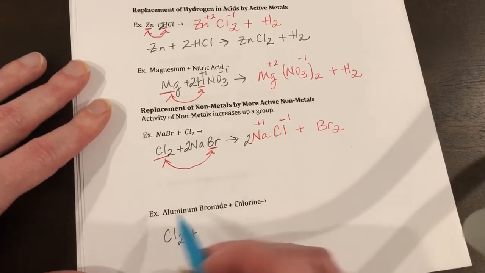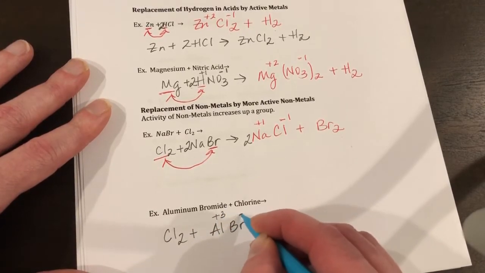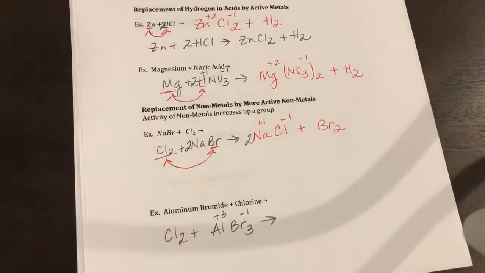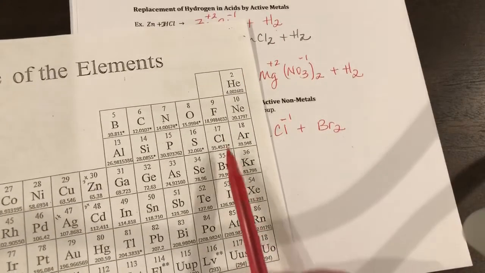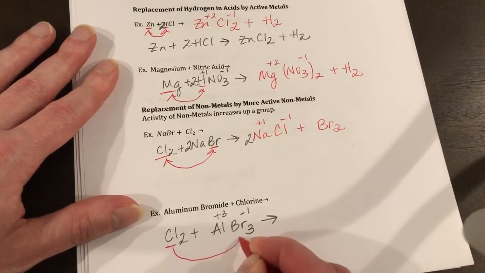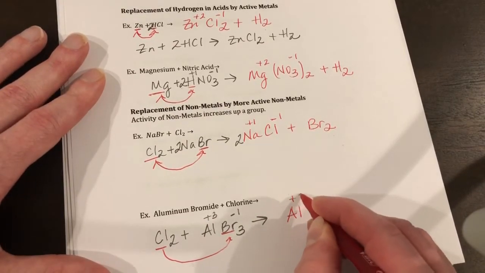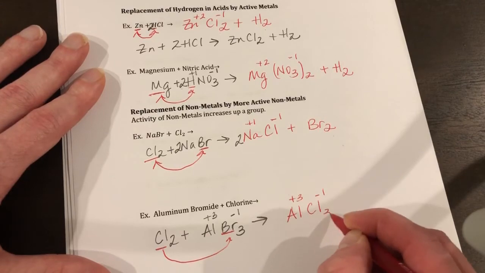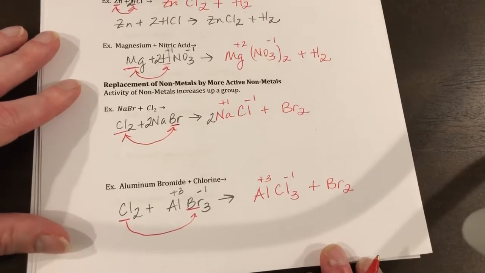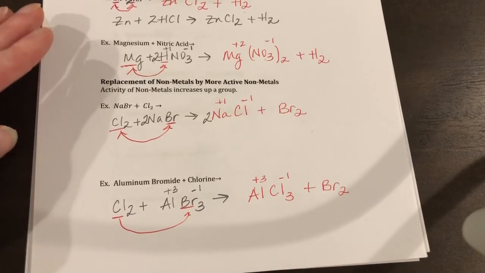So I'm going to go ahead and rewrite and flip-flop them. Aluminum has a +3 charge. Bromide is Br with a -1 charge. So it looks like that. Now, is chlorine higher up the group than bromine? It's higher. So they're gonna exchange with one another like that. Okay, so we get Al with a +3 charge, Cl with a -1 charge, we crisscross. And we're gonna have Br2 on the outside. Now, it's Br2 because bromine is one of those diatomic molecules that we have to consider.